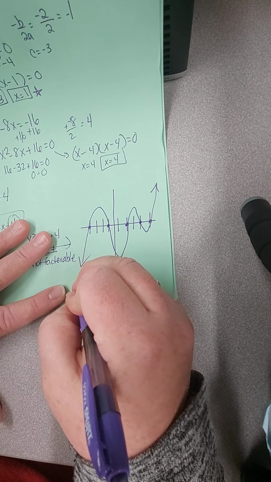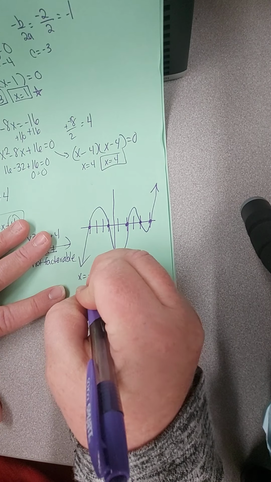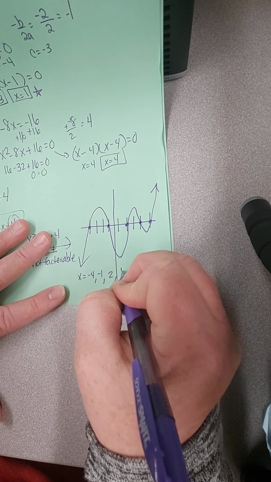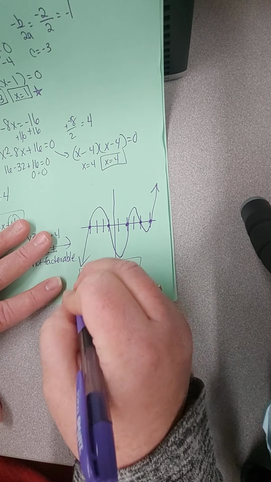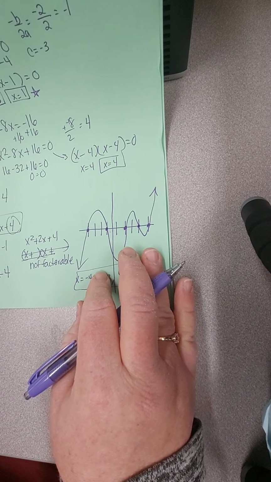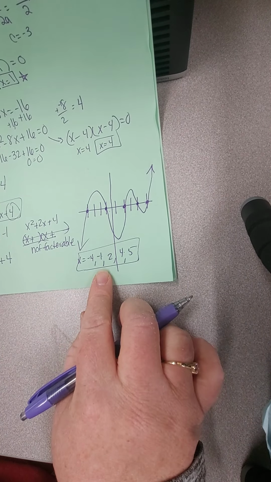So my solutions here would be negative 4, negative 1, 2, 4, and 5. Now, 1, 2, 3, 4, 5. That's probably something to the 5th power. It is okay.